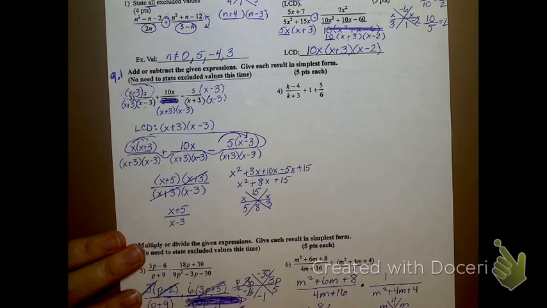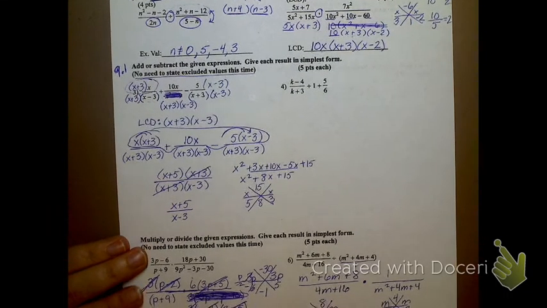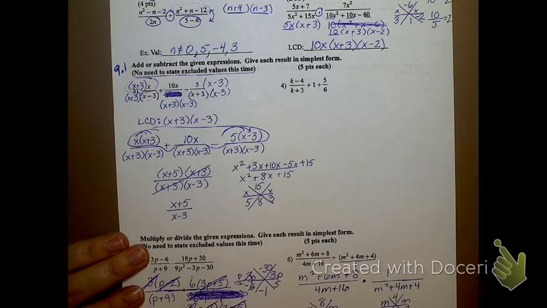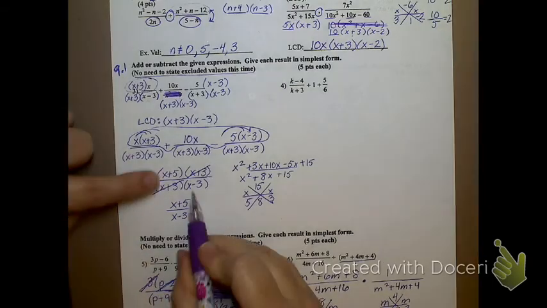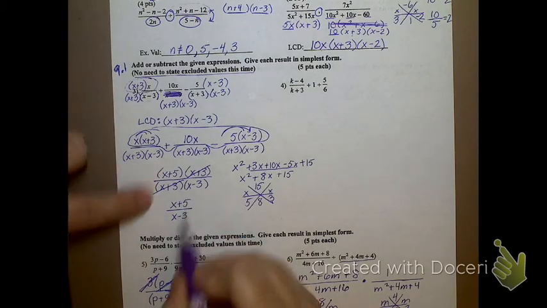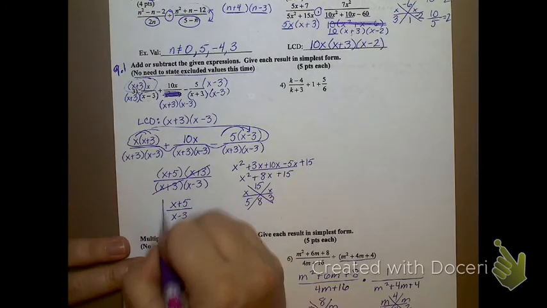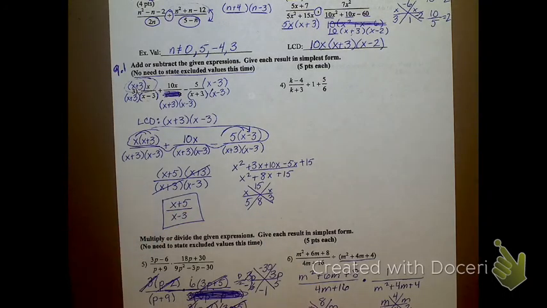I can put the parentheses if I want to, but they're not necessary because there's nothing being multiplied on the top or the bottom. Can I cancel the x's? No, because if I couldn't cancel them there, I can't cancel them here. So that's just my answer right there.